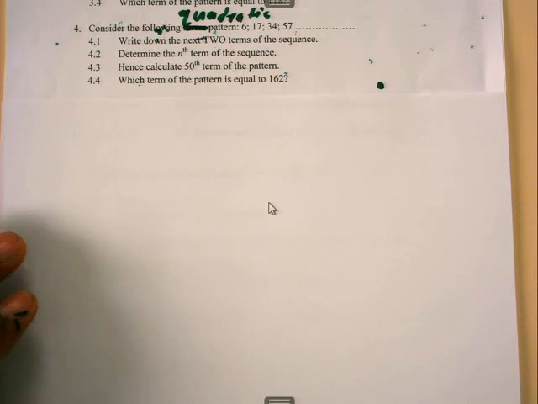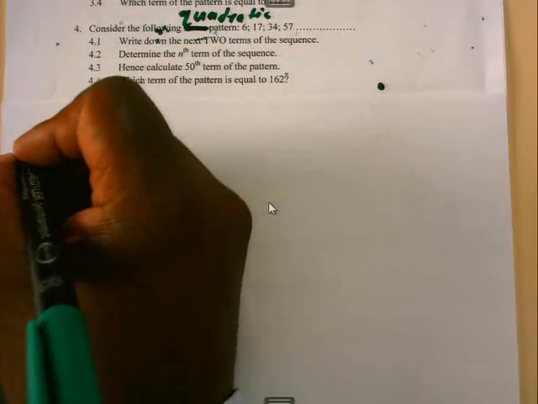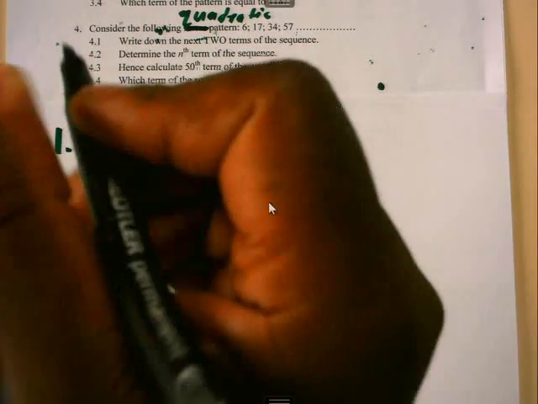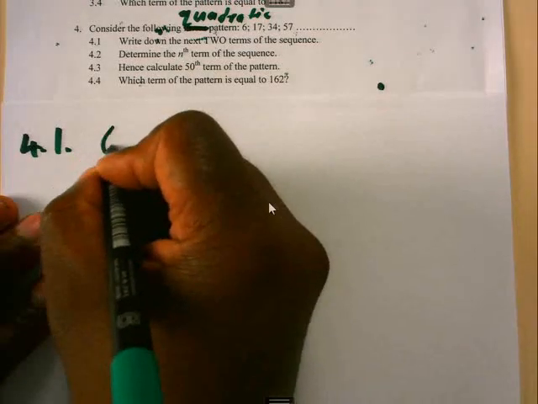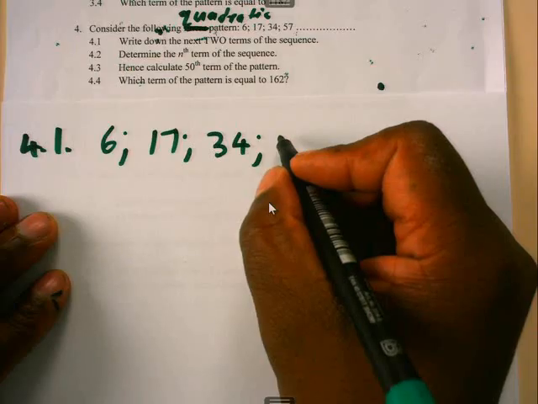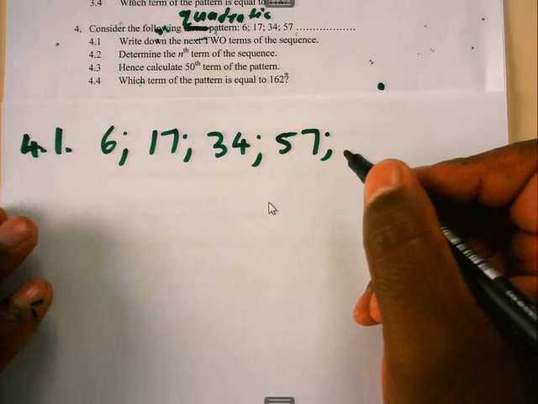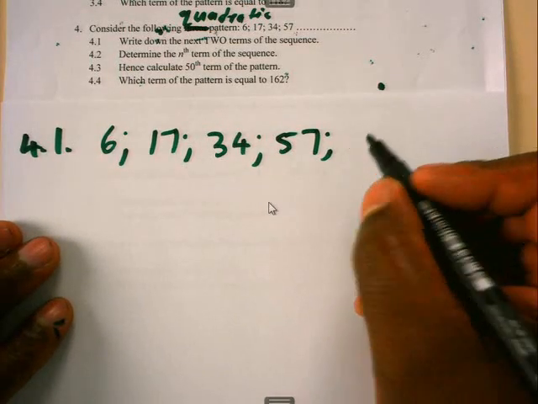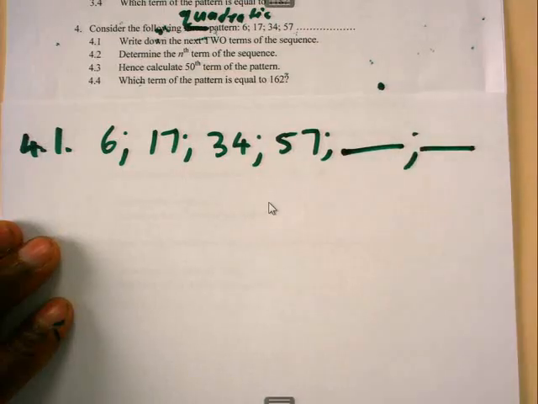Consider the following quadratic pattern. It is given that it's a quadratic number pattern. So the first question states, write down the next two terms. Remember, I said 4.1, always advisable: write down the sequence first. 6, 17, 34, 57. Then the question states, write down the next 2 terms of the sequence.